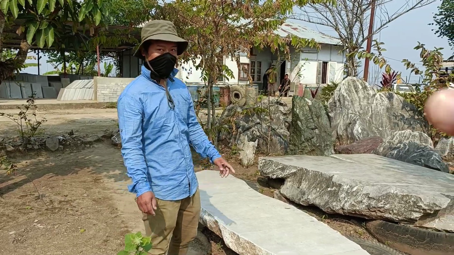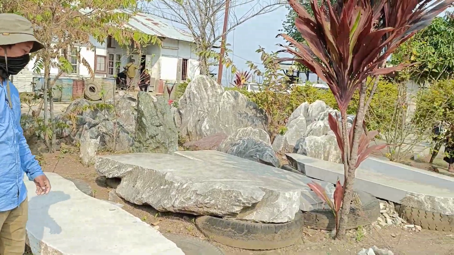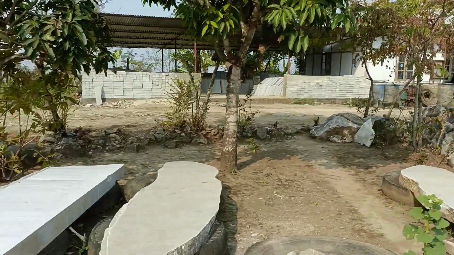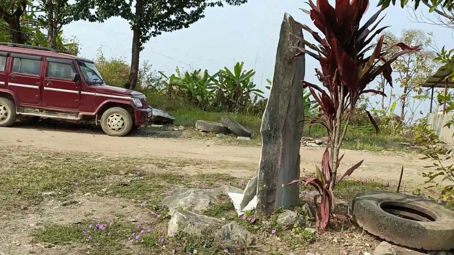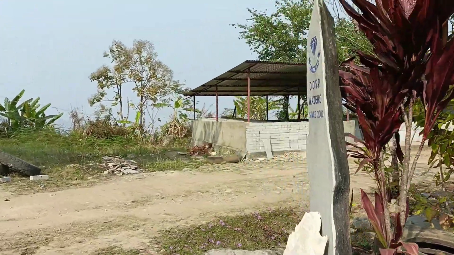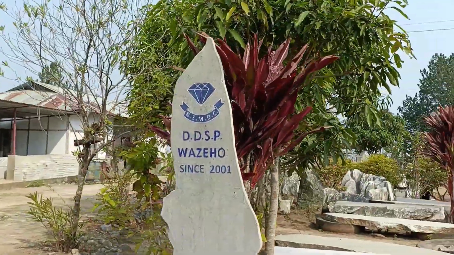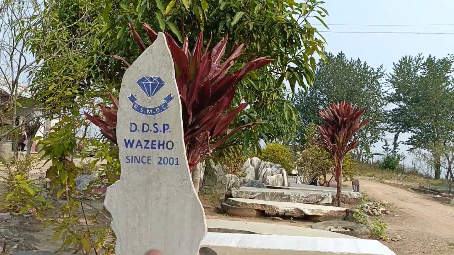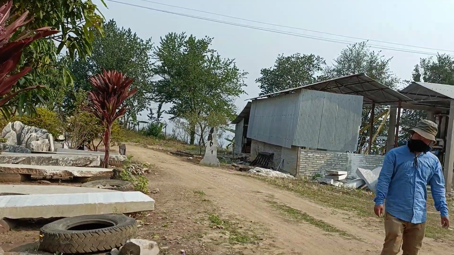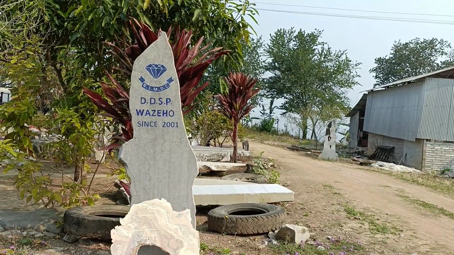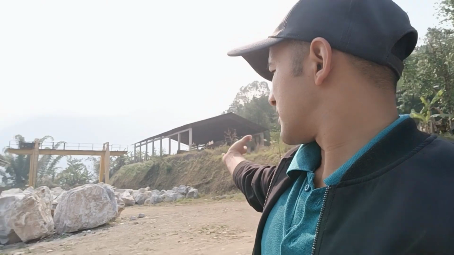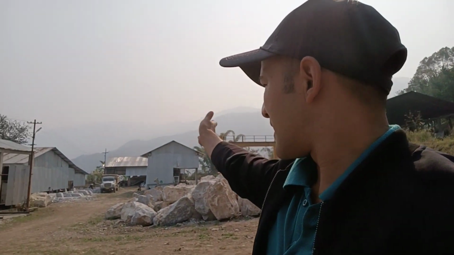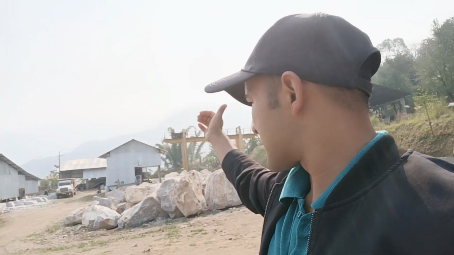So these are the monoliths, no? Monoliths means a stone which you can use for placing some important information. So that stone can be used for monoliths, and people also order, right? So the production is like this. Various kinds of production are going on.